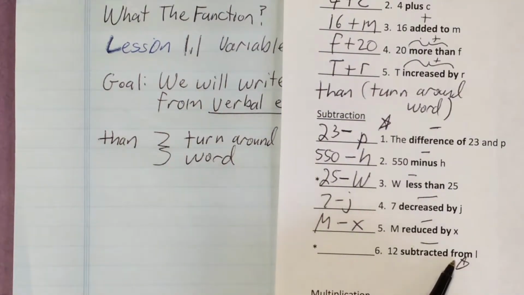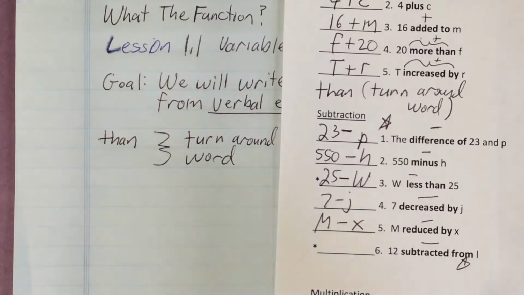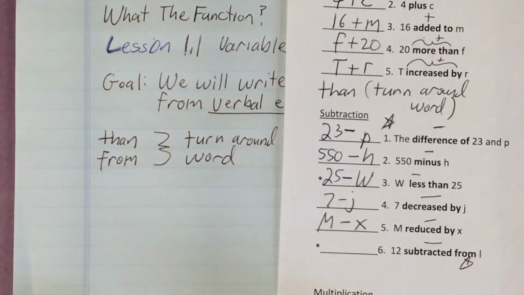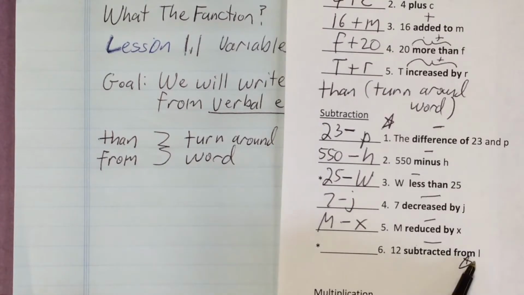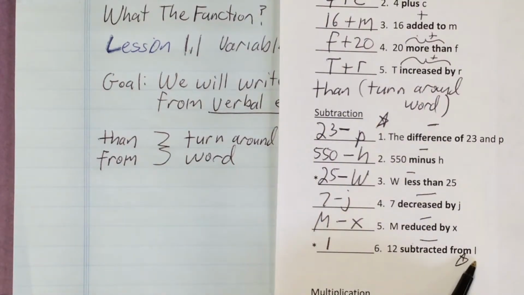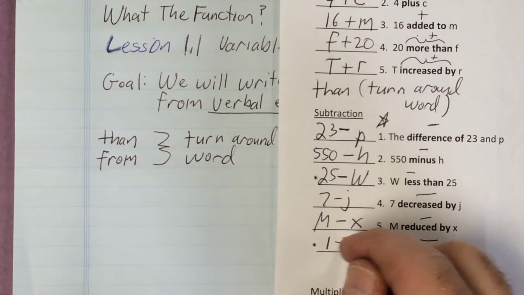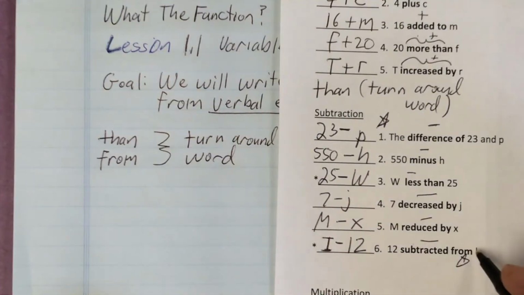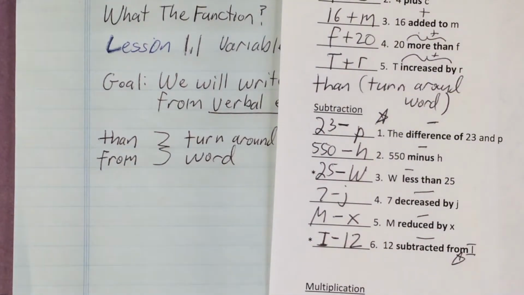The other turnaround word that we're going to see, and again, when you see the word from, right before it, you're going to see added or subtracted, something dealing with addition and subtraction. So when we see the word from, this is another turnaround word. So instead of saying 12 subtracted from I, I'm going to write this as I, and I believe that's an I instead of a 1. I'm going to treat that as an I minus 12. And just to make sure that students don't confuse that with a 1, I'm going to make that a capital I.